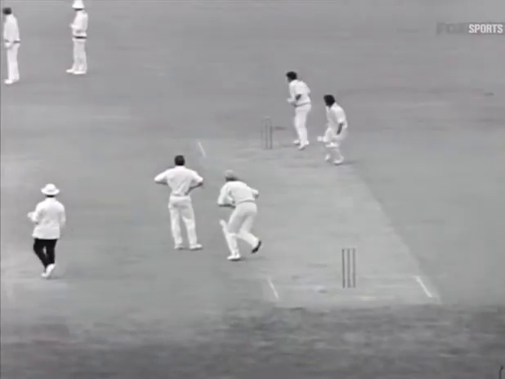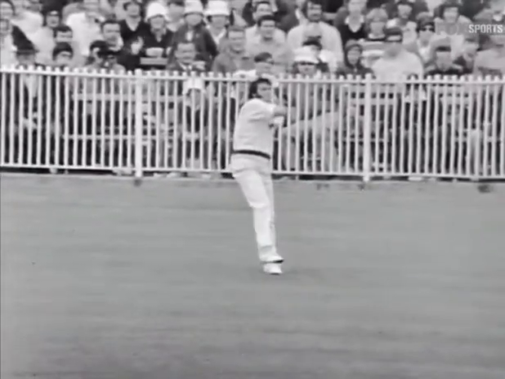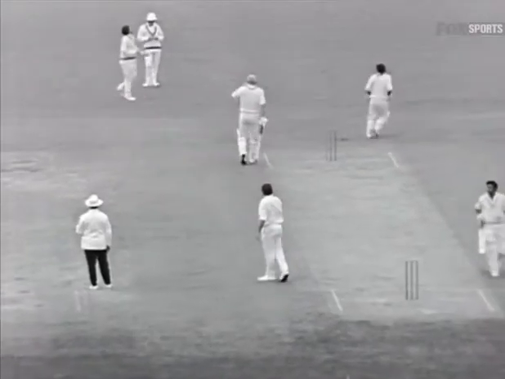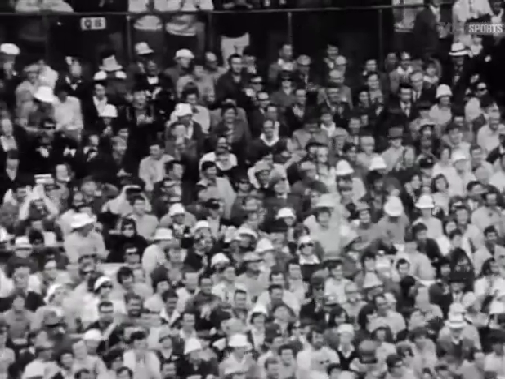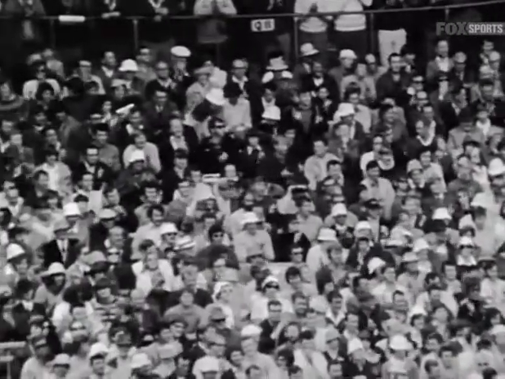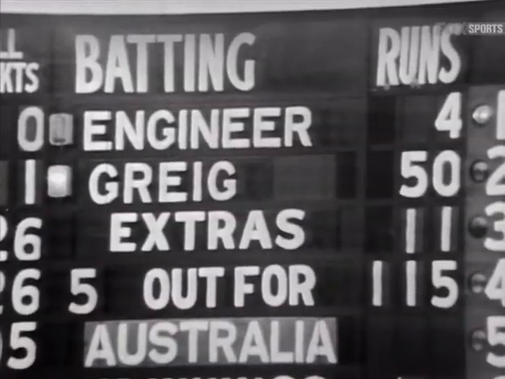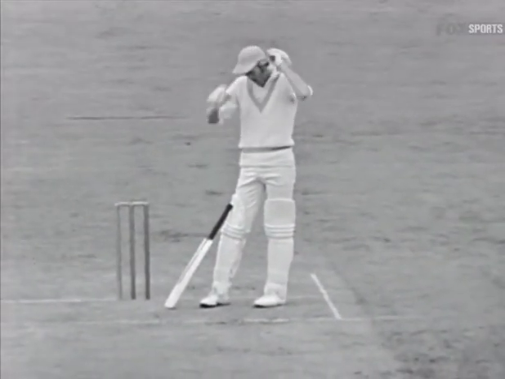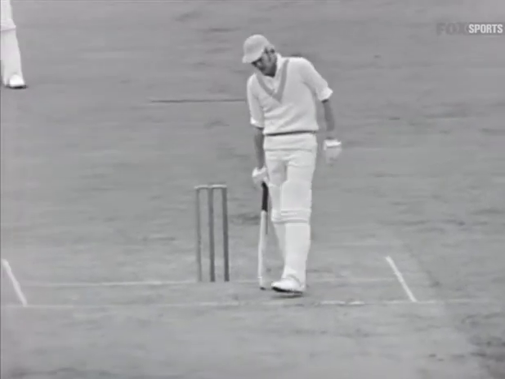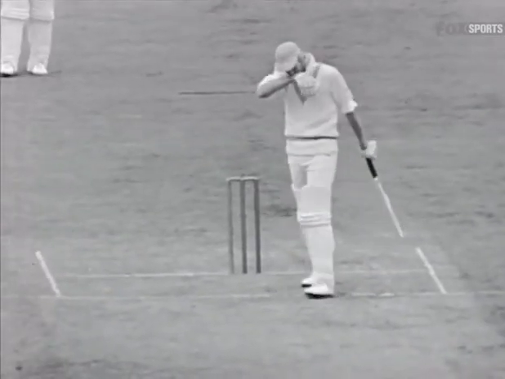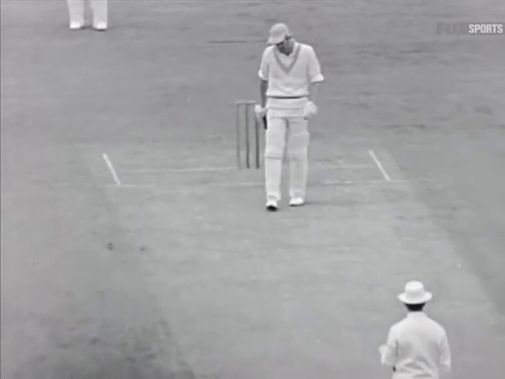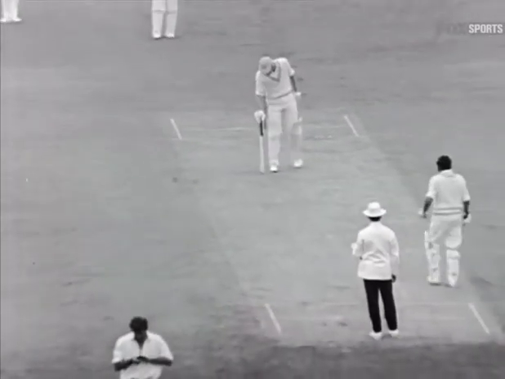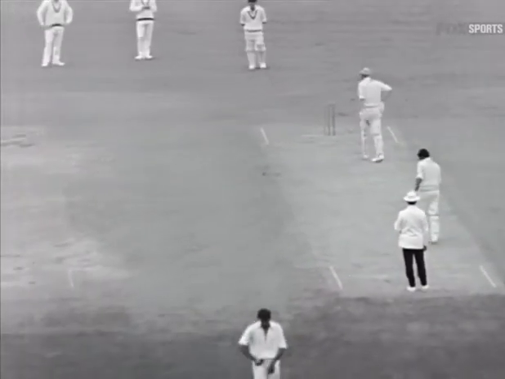Down through the slips, there are probably a couple here. We have Lilly out there, coming back for their second. And that's the 50 for Greg. 50 for Greg in 123 minutes with 5 fours. Greg 50, Engineer 4, 5 for 115.